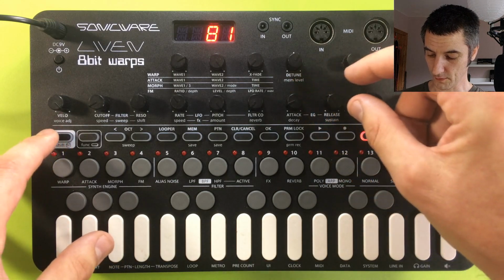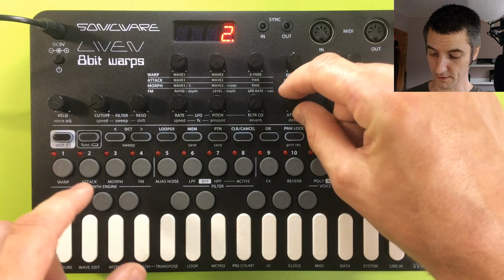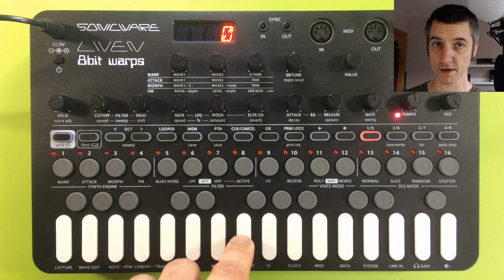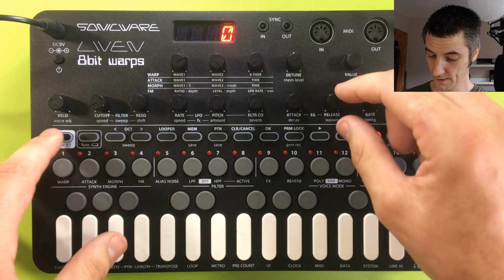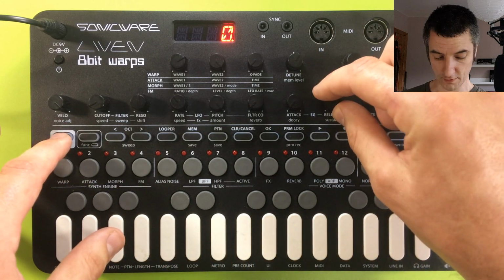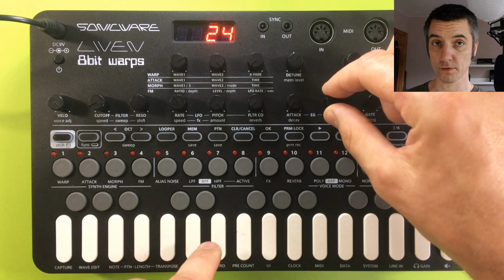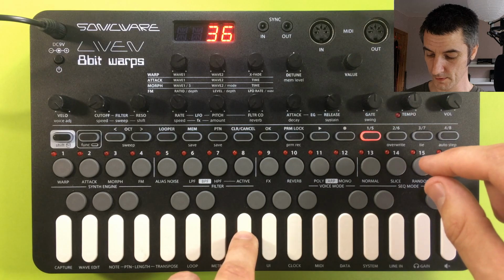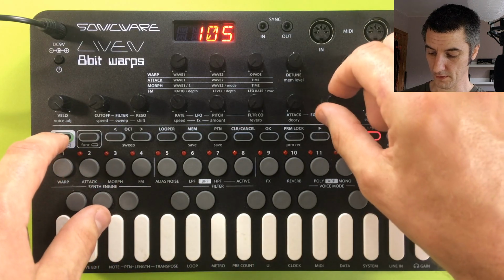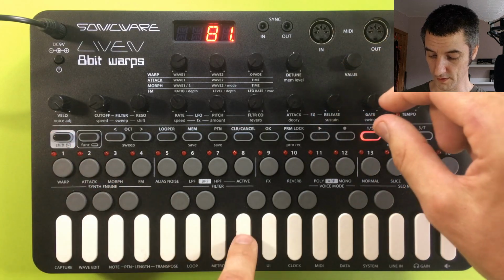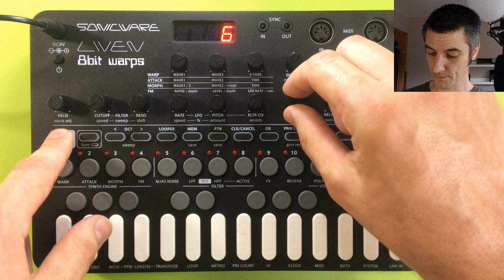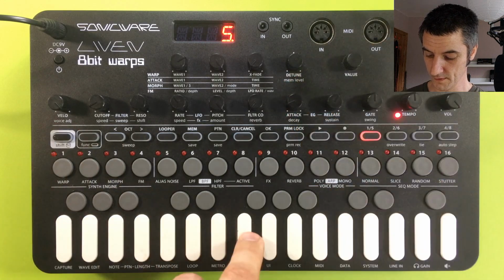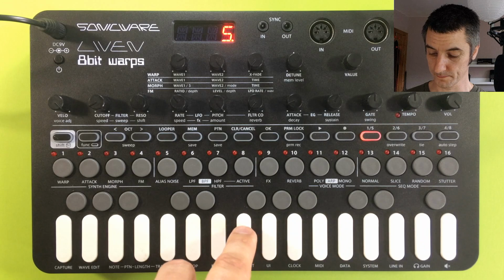If we take our attack and turn that down to 0, you're getting much more of a sharp attack. And then we want to set our release a little bit long so that it doesn't click as we release the key. So I went with 36. Turn our sustain to 81. I think I just left that as default actually. And then a decay to about 5. So we're going to get just this little click.